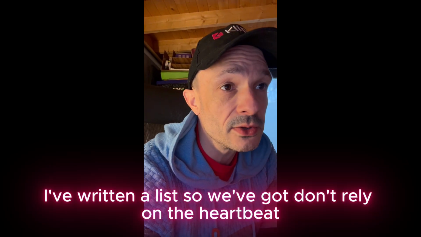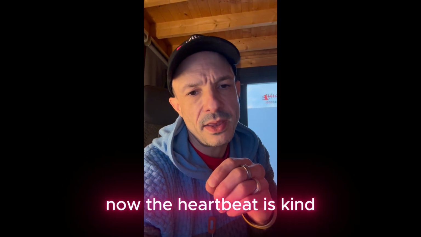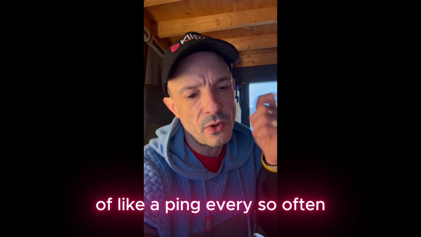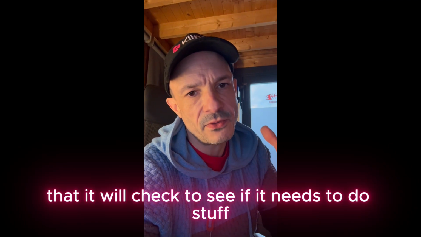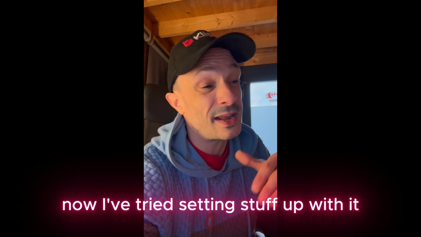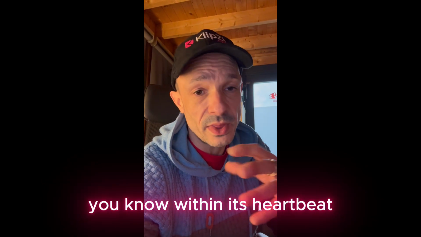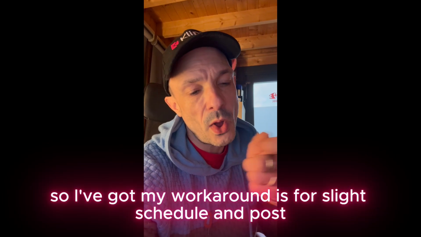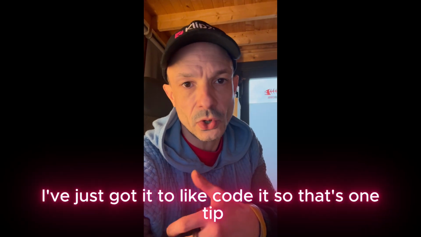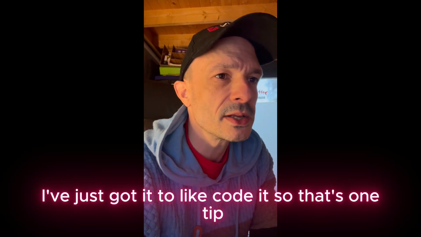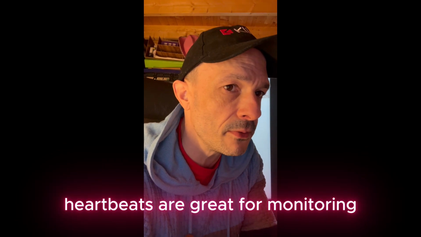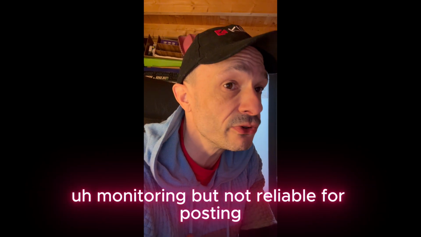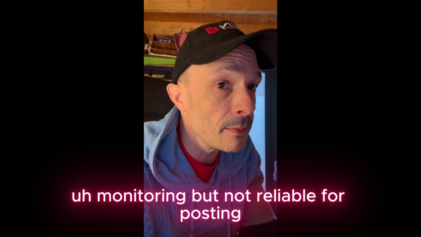So we've got, don't rely on the heartbeat. Now the heartbeat is kind of like a ping every so often that it will check to see if it needs to do stuff. I've tried setting stuff up with it within its heartbeat. It just doesn't work. My workaround for schedule and post is I've just got it to code it. So that's one tip. Heartbeats are great for monitoring, but not reliable for posting.